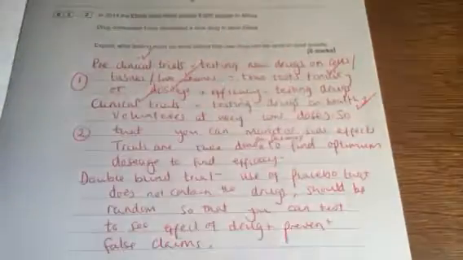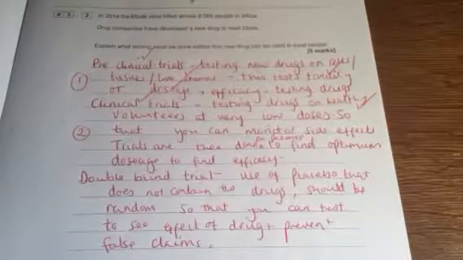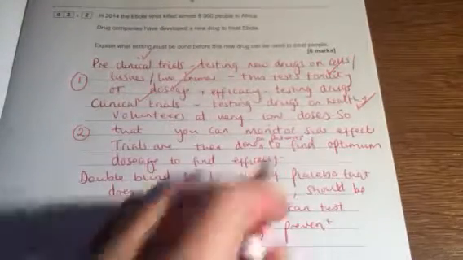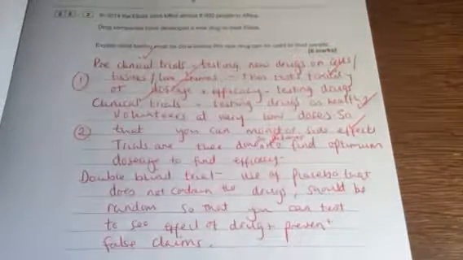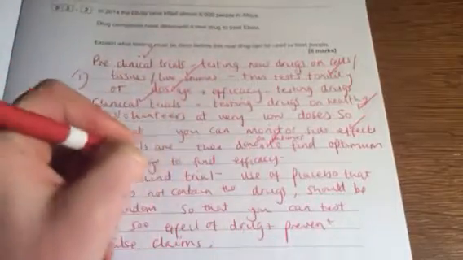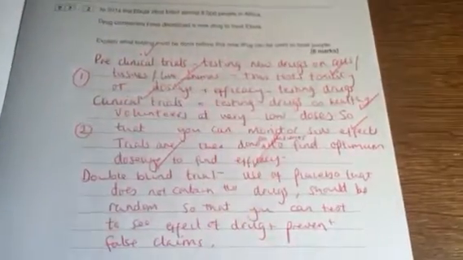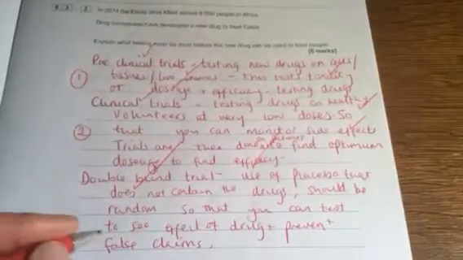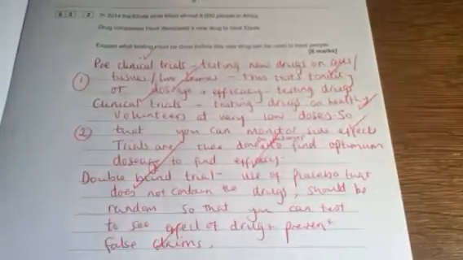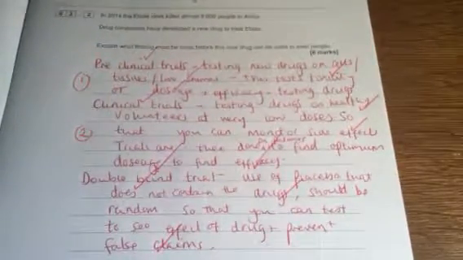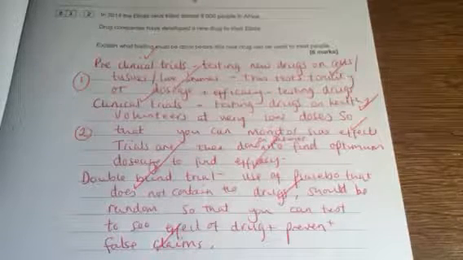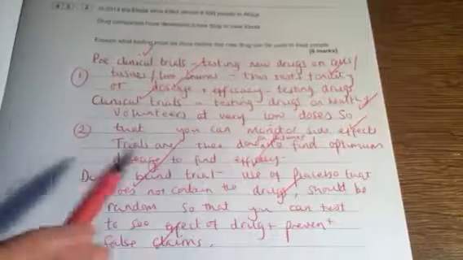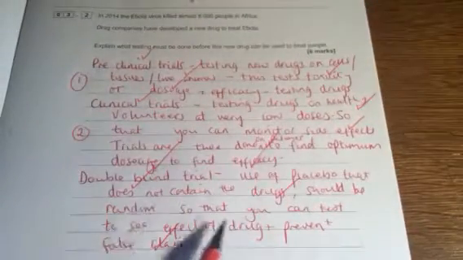Testing them on healthy volunteers first, at low doses, so that you can monitor side effects. Trials are then done on patients to find the optimum dosage or the efficacy. And any mention of a double-blind trial in order to prevent false claims. Some kind of explanation of what that is would be good. It's hard to mark this kind of question, but just have a look in this case for the ticks, please.